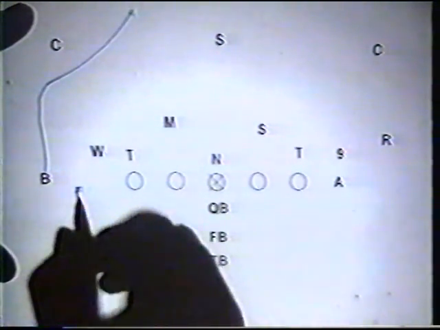The B post route versus a 50 look. Same route for the B. He's going to run to the post. In this situation, we're going to run it out of twins. Flanker back's going to run a bench route.